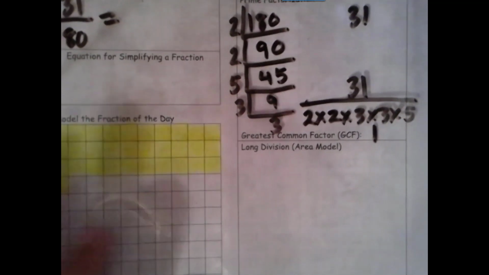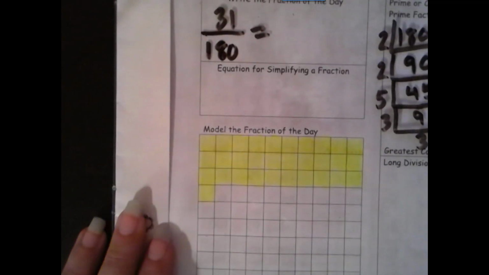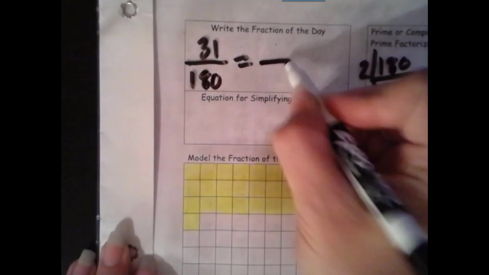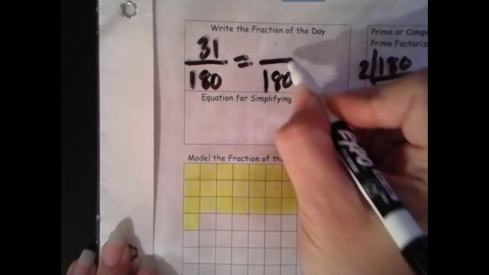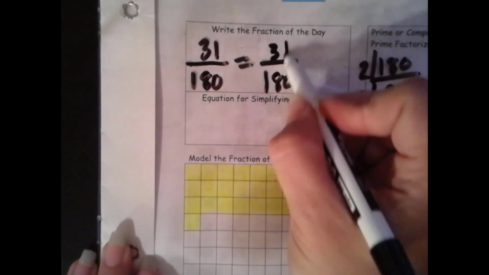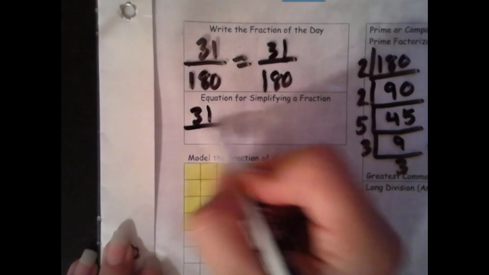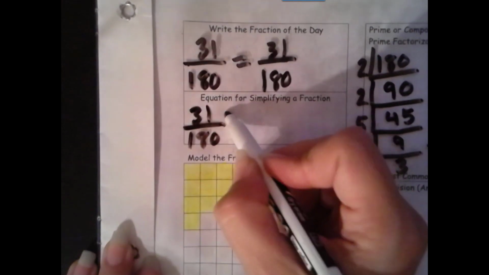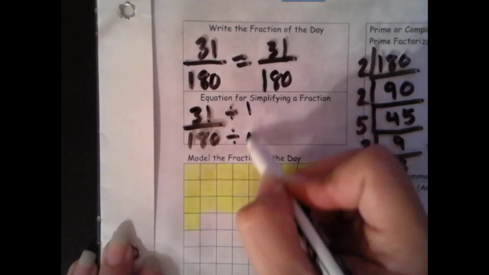So let's make our groups of 1. Done. How many total groups of 1 do we have? 180. How many groups of 1 are shaded in? 31. We're still going to prove it with our algorithm. We divide both by 1.